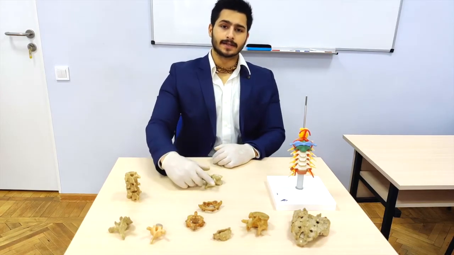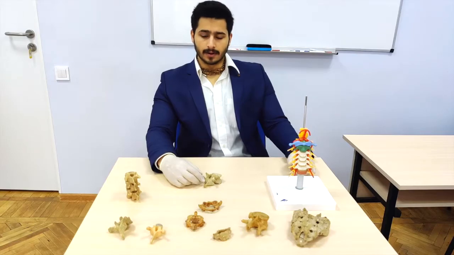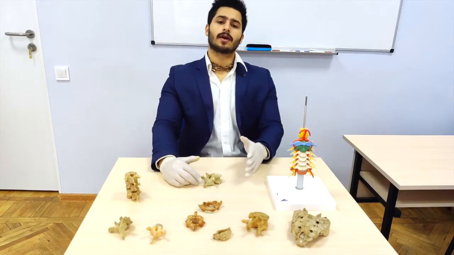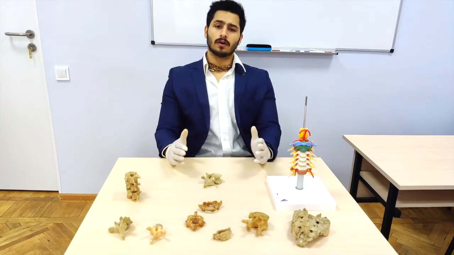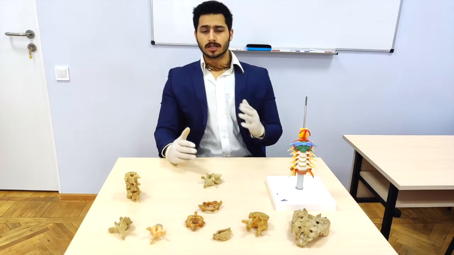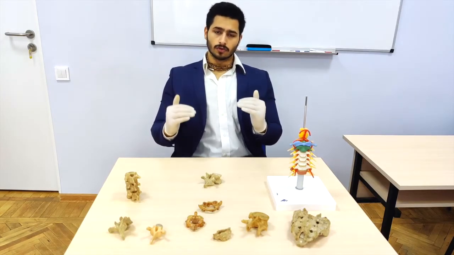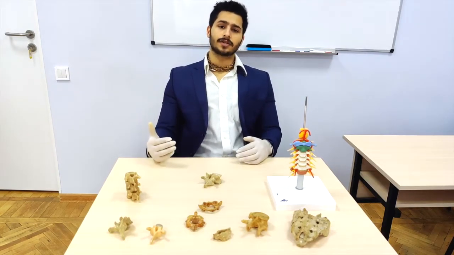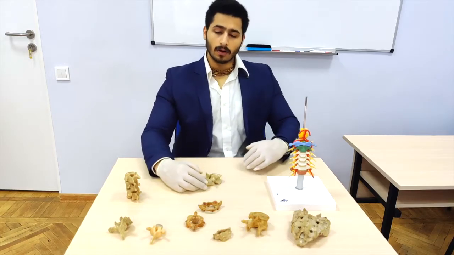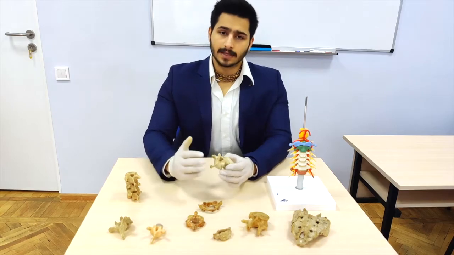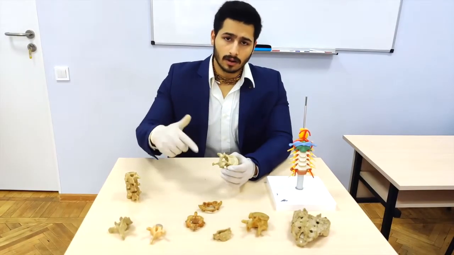The topic for today is the typical vertebra. A typical vertebra is a term that we use to describe the basic structure of each vertebra. Just like a building has a basic structure for its rooms but different interior designs, similarly all the vertebrae of the vertebral column have a basic structure that is common among all the vertebrae.